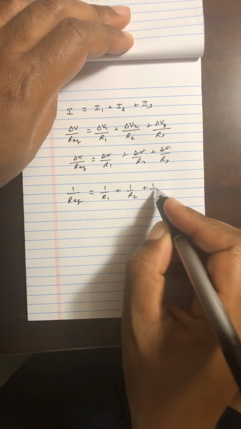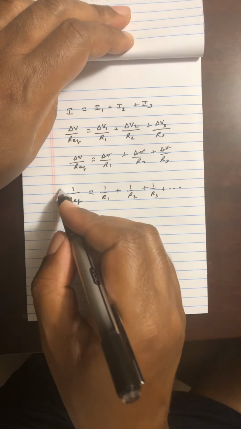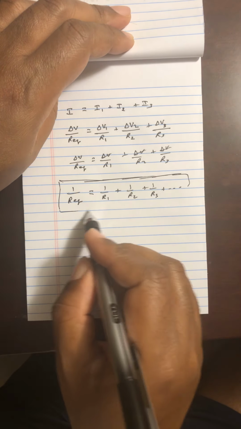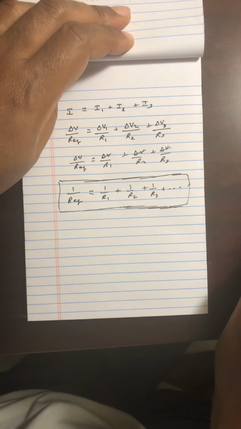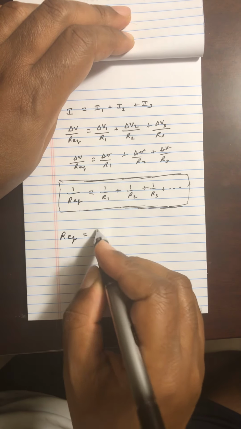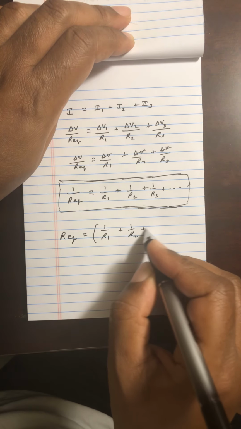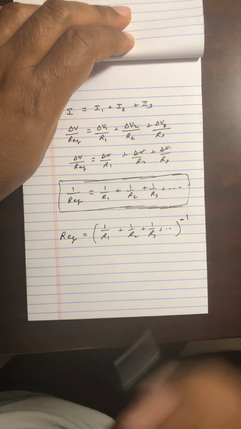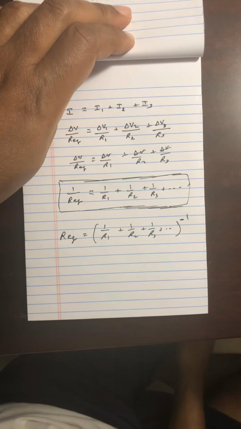And if there are more resistances, the same pattern continues. So this is a formula for calculating the equivalent resistance of resistors in parallel. Or if you want, you can write this one, taking the inverse of this equation, as 1 over R1 plus 1 over R2 plus 1 over R3 and so on, and then to the power of -1. Probably this is an easier version when you use your calculator.